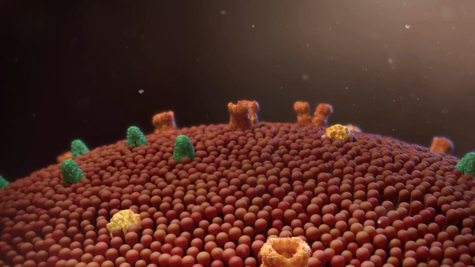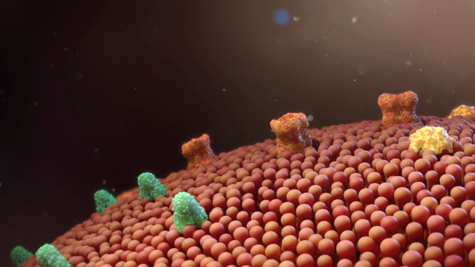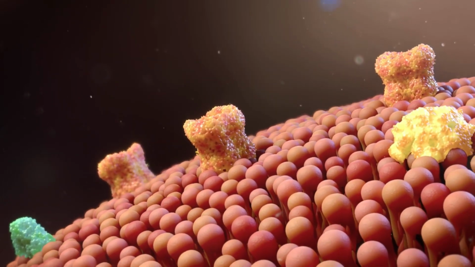For this reason, HDV is often referred to as a defective virus. The virus depends on the hepatitis B surface antigen, known as HBsAg, which forms the outer envelope necessary for HDV to enter liver cells and spread throughout the body. As a result, HDV infection can occur only in individuals who are also infected with hepatitis B virus.